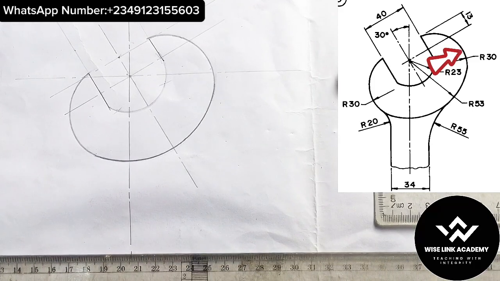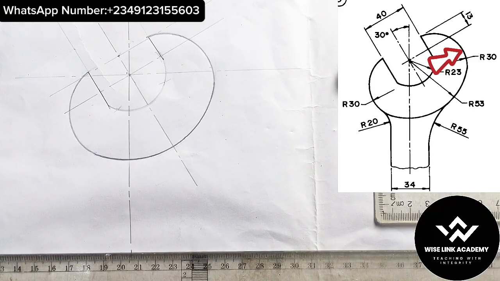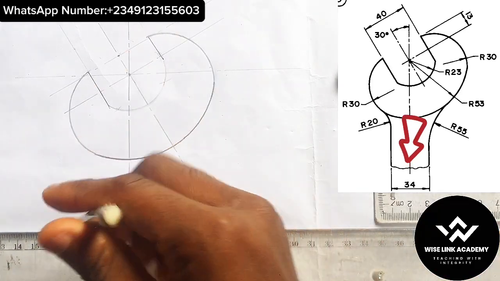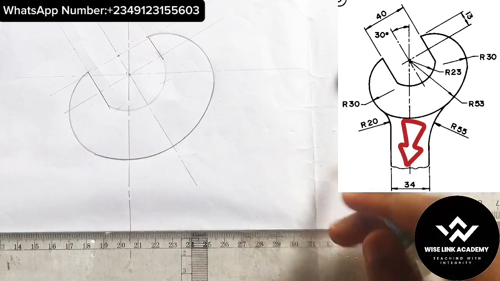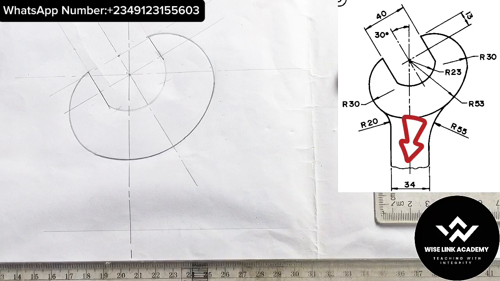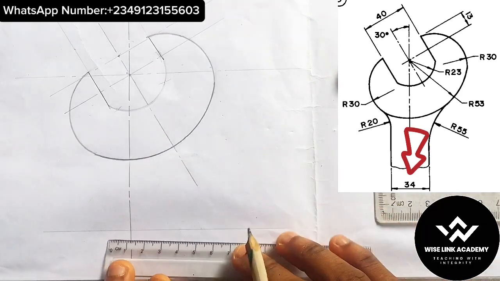My next procedure from here is quite simple, right? Since I've extended this point downward, there's a kind of distance. So let's pick a distance, right? Just extend this one here this way. That distance gives me 34. Even, 34 by 2, that will have 17, right? So measure 17 to the left and right.